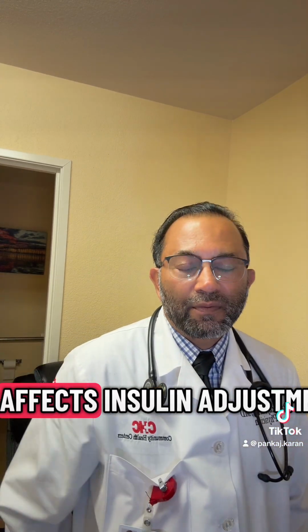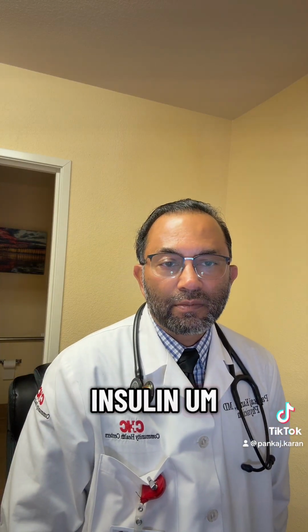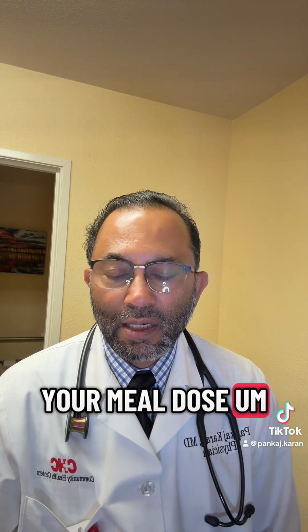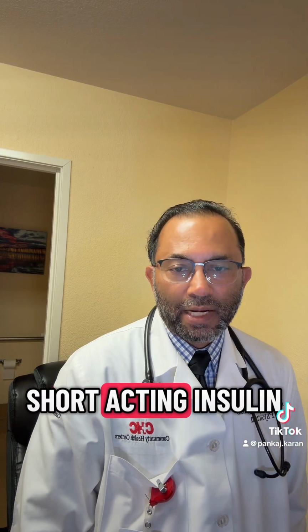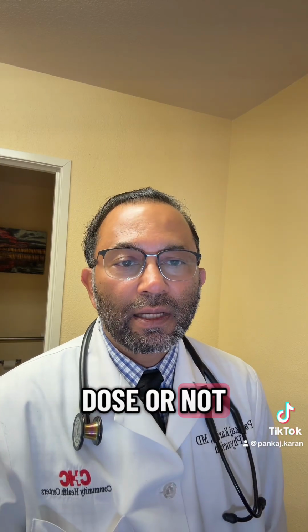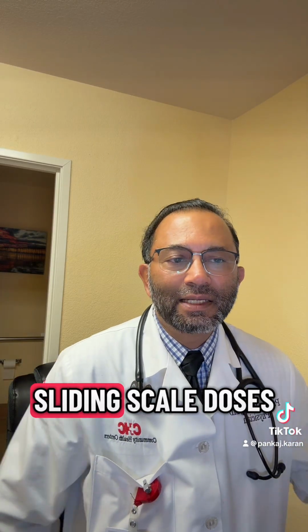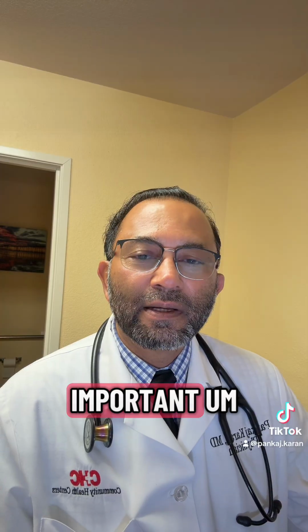The 2-hour post-meal sugar affects insulin adjustment. For short-acting insulin, the 2-hour glucose tells you whether the meal dose of short-acting insulin you took was the right dose or not. It can help to fine-tune pre-meal sliding scale doses. So that's really, really important.